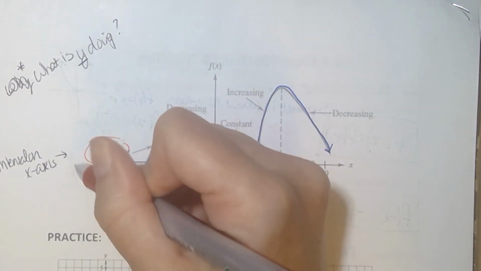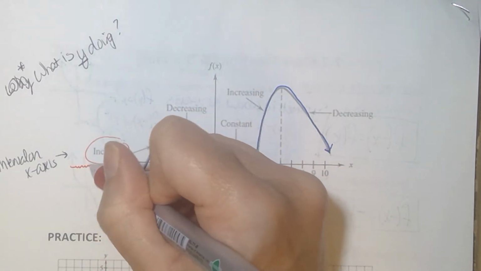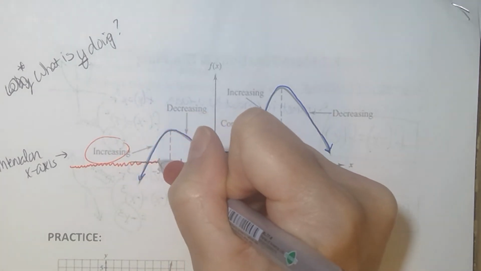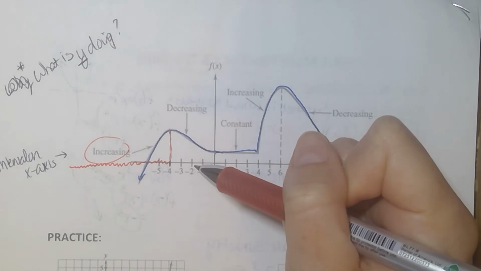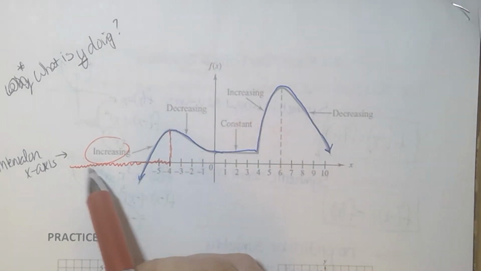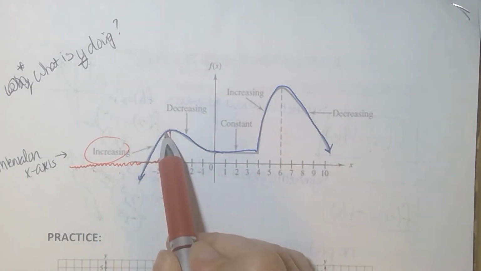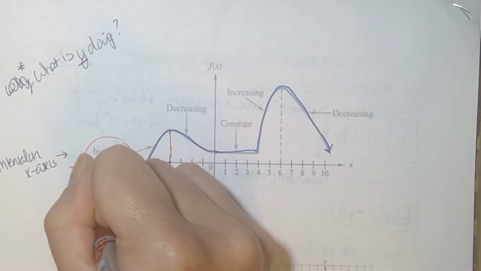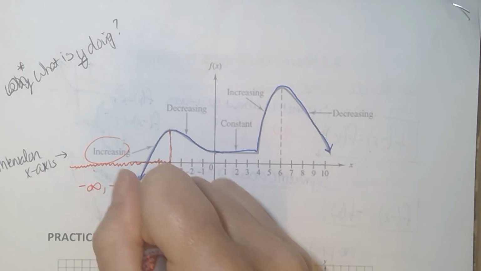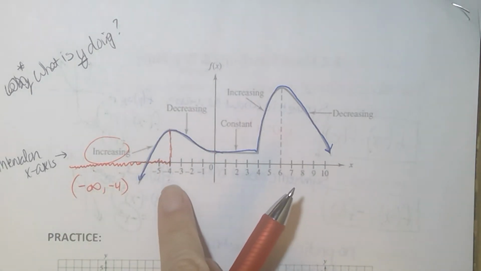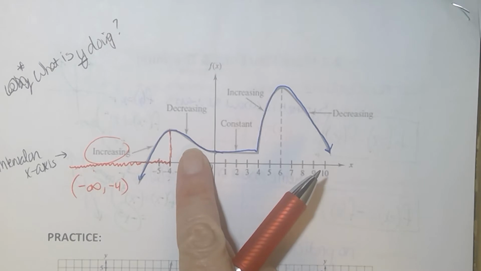And it is increasing from all the way over here until this point when it stops increasing. So the interval on which this function is increasing is the interval on the x-axis from negative infinity until I get to -4. Now at -4, this is a turning point. It's no longer increasing here. It is changing from increasing to decreasing in this case.